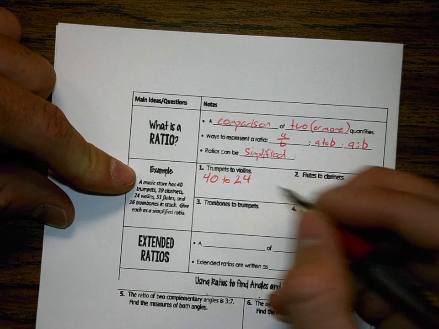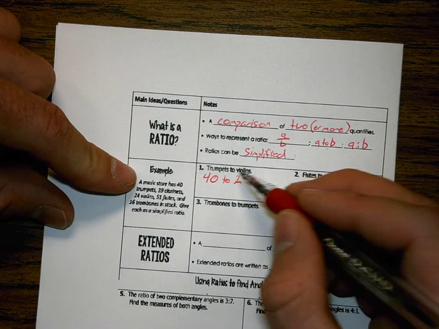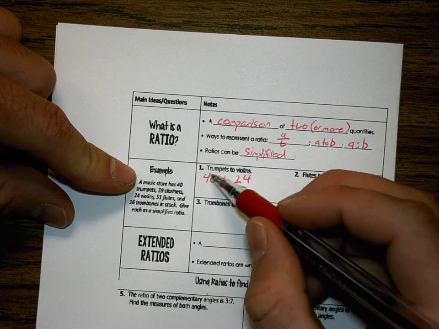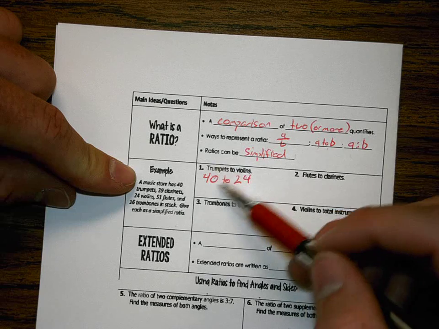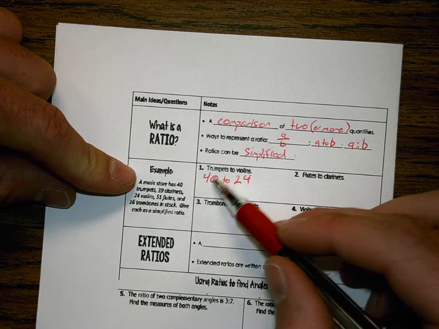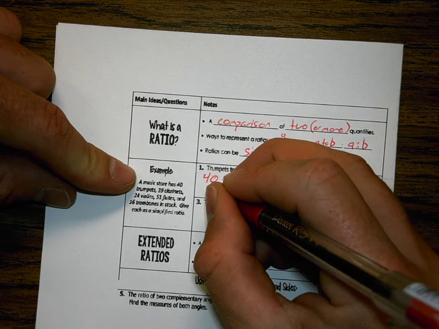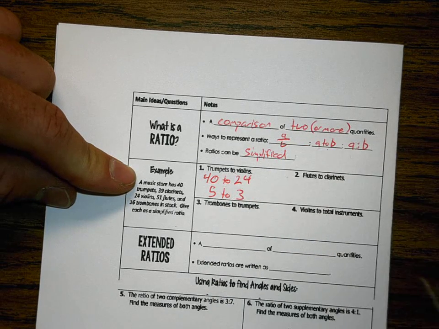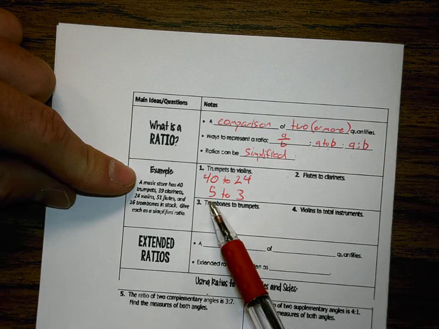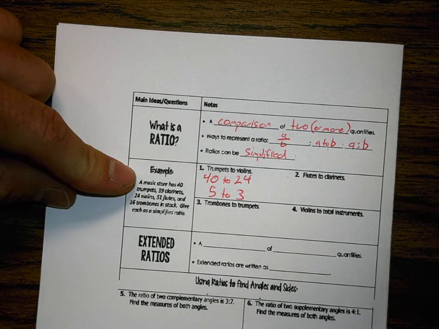Okay, this can be reduced. 40 to 24, but I have to reduce both sides by the same number. So if I divide the left side by 8, I get 5 to 3. So for every 5 trumpets, there are 3 violins. I think that's what I said, violins? Yeah.